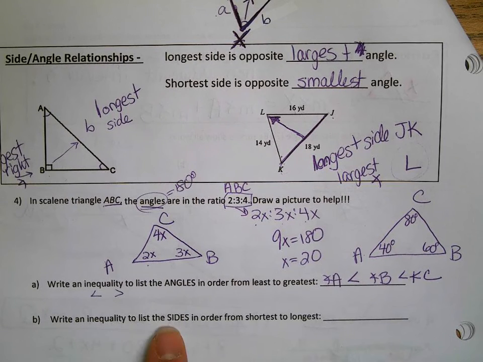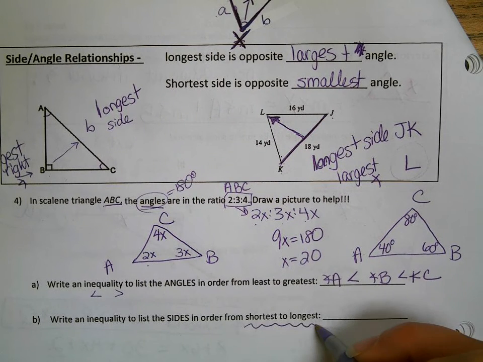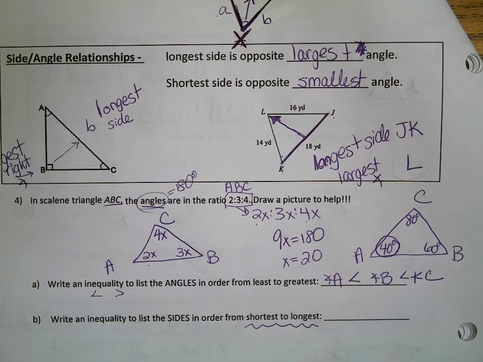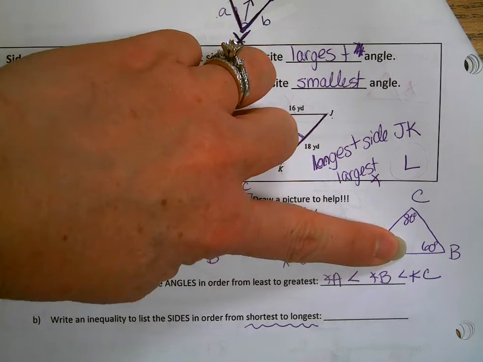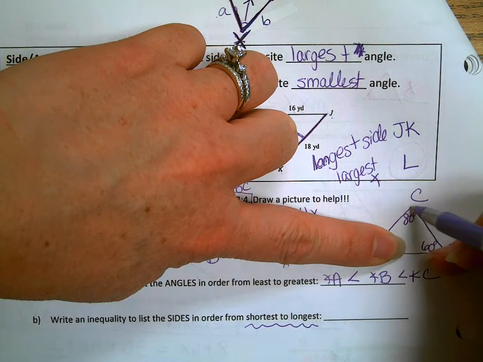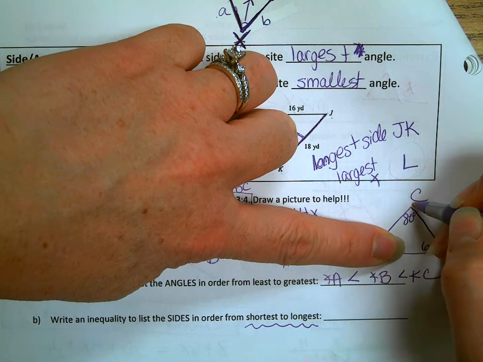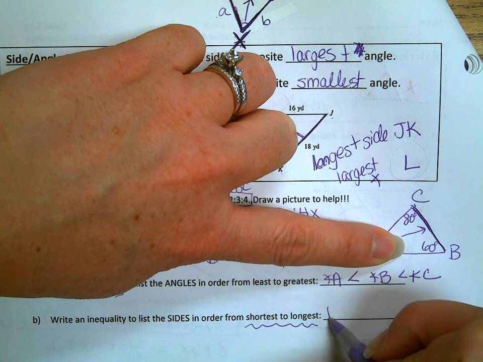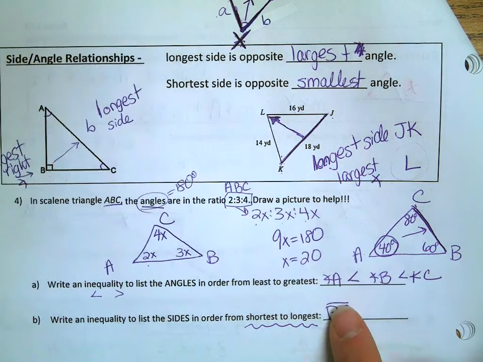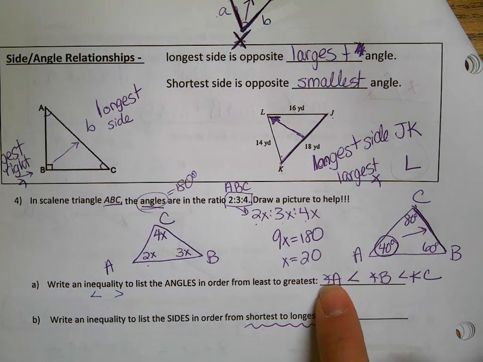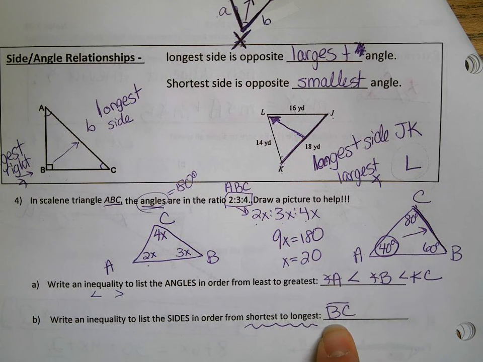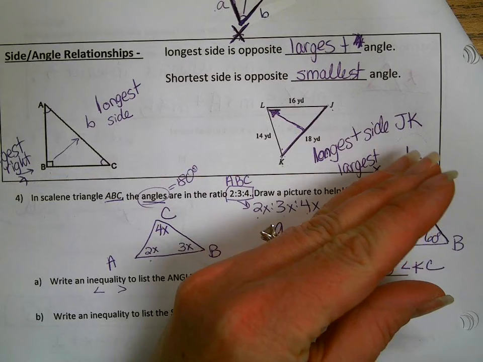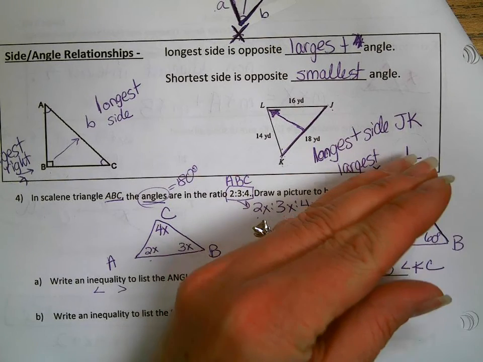Write an inequality to list the sides from shortest to longest. Well, if A was the smallest angle, I'm going to cover it up. If that's the smallest angle, then the side opposite that angle is side BC. So it's the other two letters. Therefore, BC is the smallest side. So again, if angle A is the smallest angle, side BC is the shortest side. So when you open a small amount, connecting these two points isn't that big.